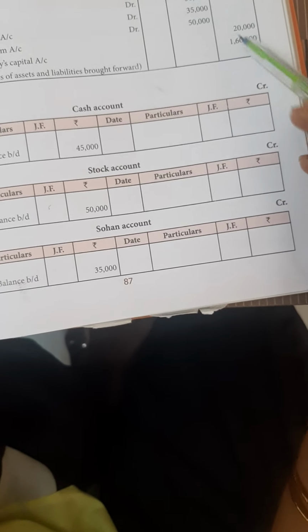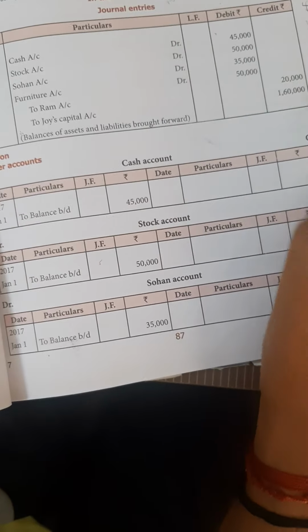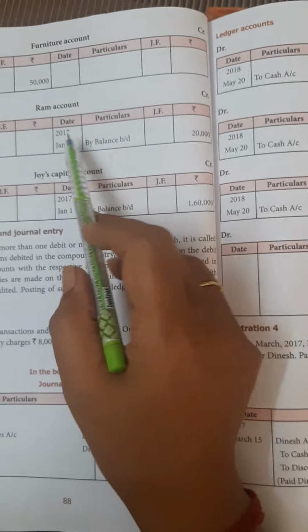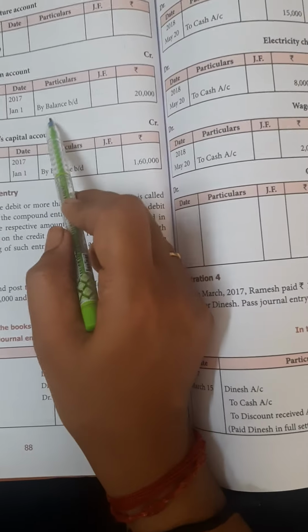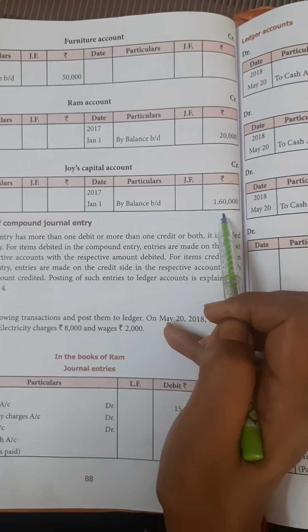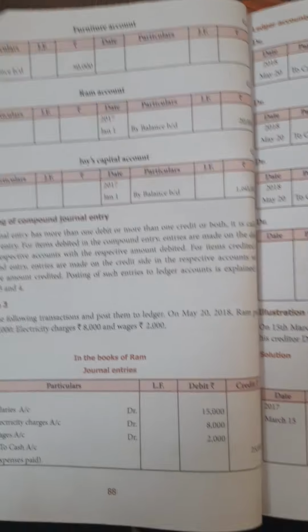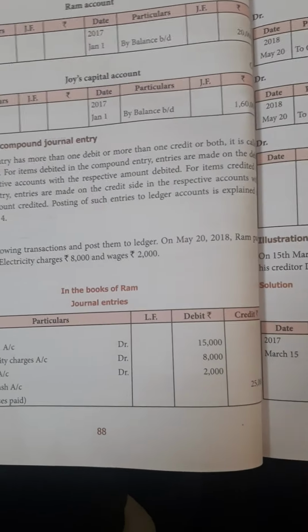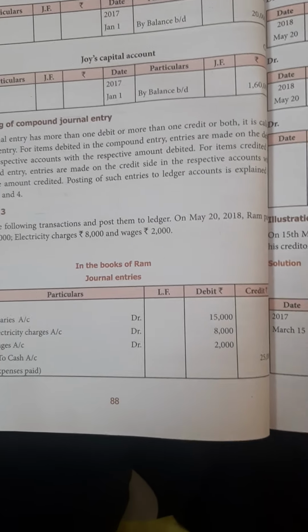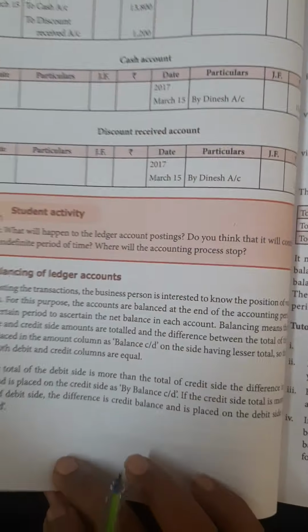Those items which have been credited, you will write "by balance b/d," because these items have been credited. For example, Ram's account, "by balance b/d" you will bring down, and Joy's capital, "by balance b/d" you will write. This is how you open a combined journal entry, or compound journal entry as we call it. Next, we'll move on to how to balance the ledger account.